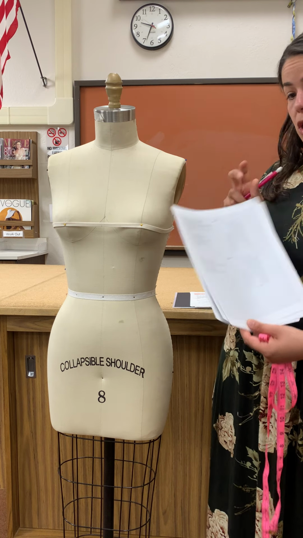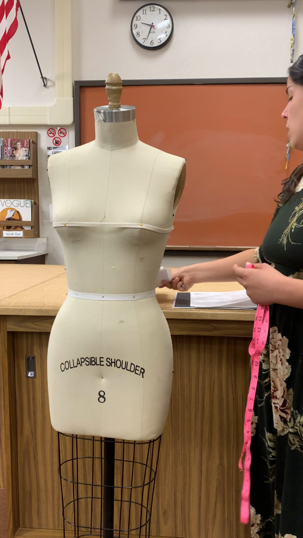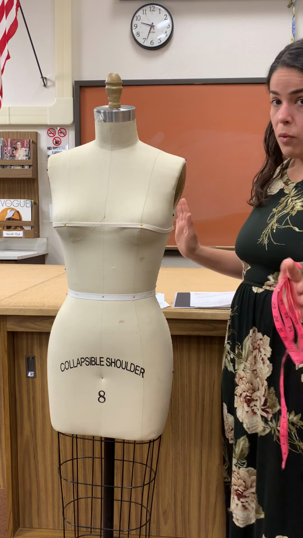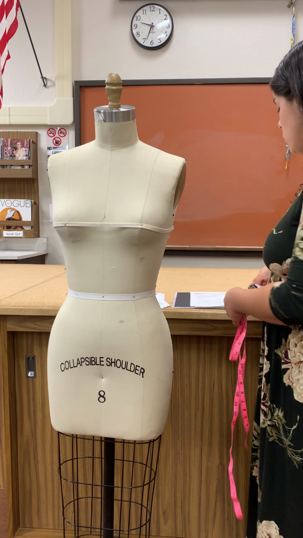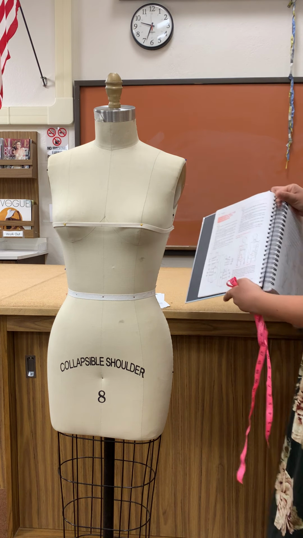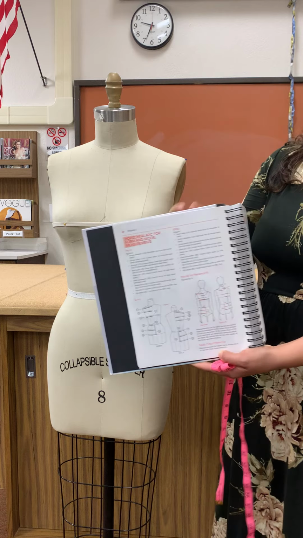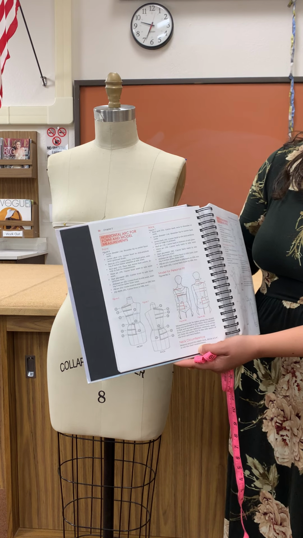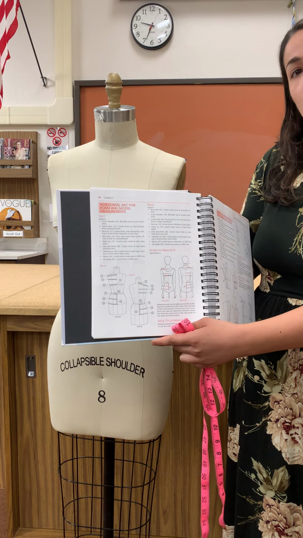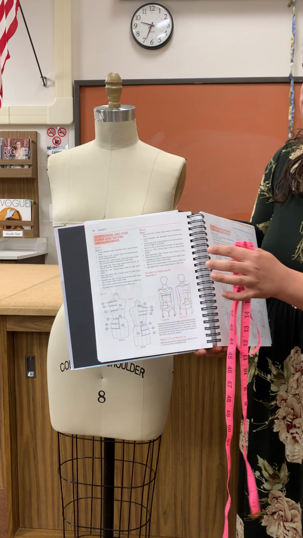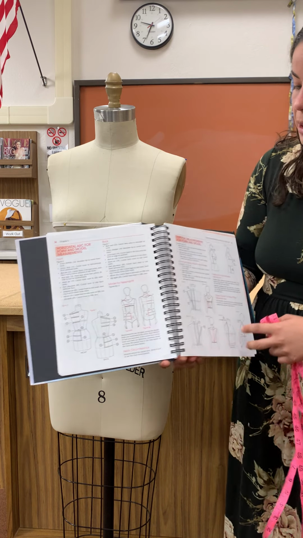This is what I'm going to doodle my measurements on. In the book, and you have the book hopefully now, and if not, you have the printouts also. You have all of the information to assist you. In the new book, it's page 34. In the older book, I know it's in the 20s, so it's a little bit before that. But it is still chapter 2, and it's all about the measurements.